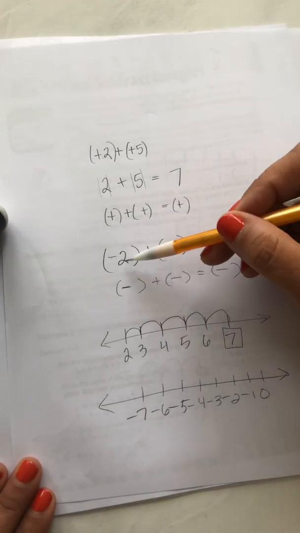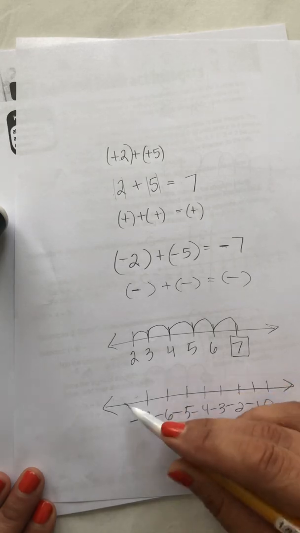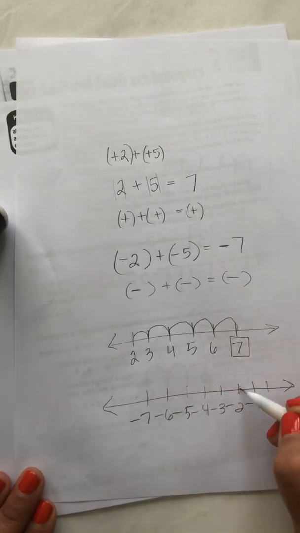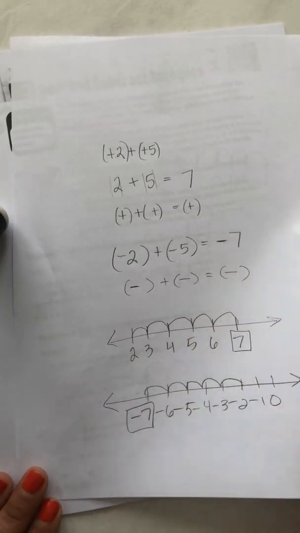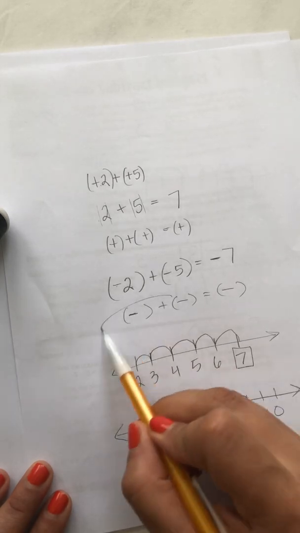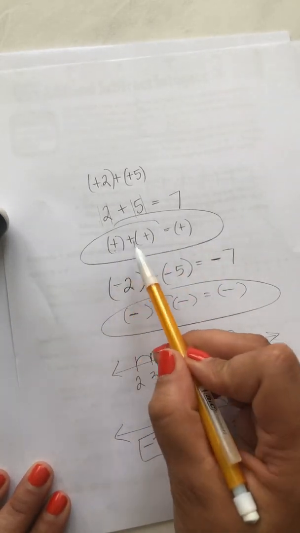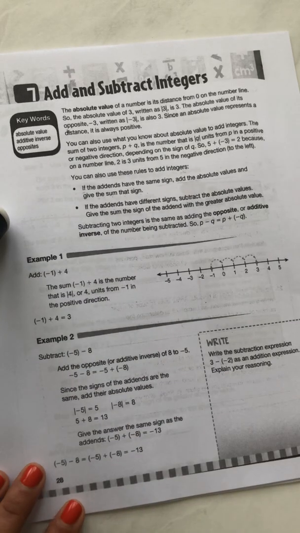If I start off at negative 2 and I add negative 5, I'm actually going this way because I'm adding a negative. So 1, 2, 3, 4, 5, I'm here. Okay, so those are two of my really important rules when adding integers. A positive plus a positive is a positive. A negative plus a negative is a negative.